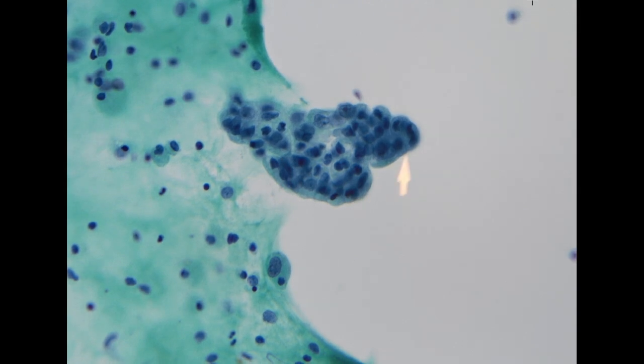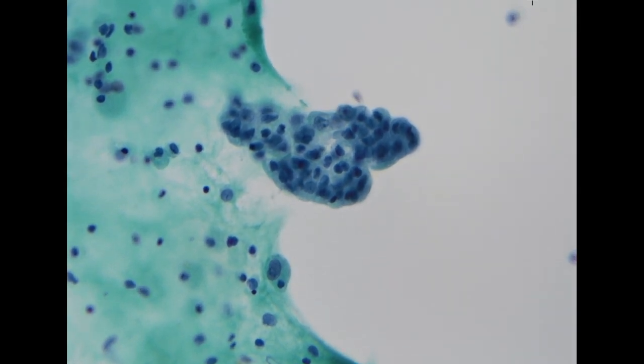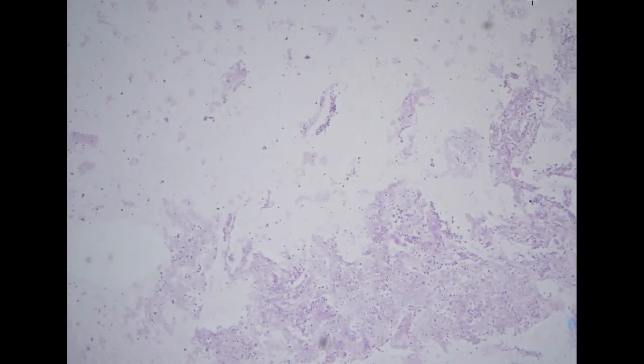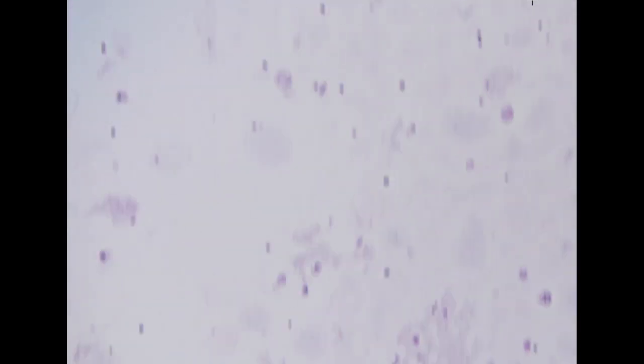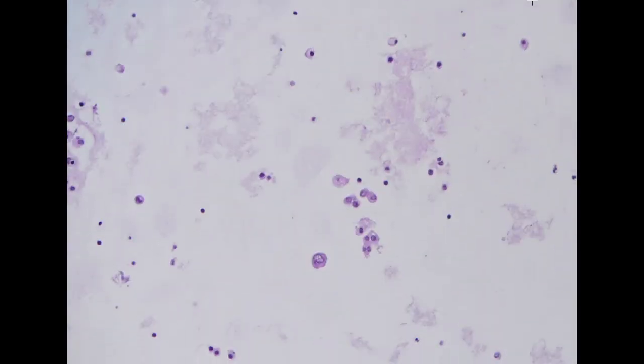It looks more like intestinal type though. So again, for this case, we will need to check if this is from primary lung or from the colon. So we will need to do TTF1 for the lung as well as CDX2 for colon.